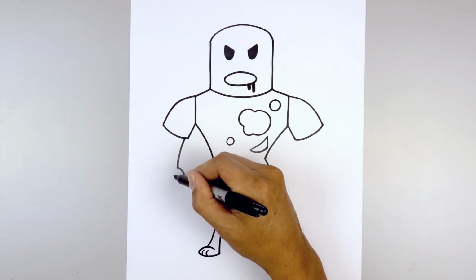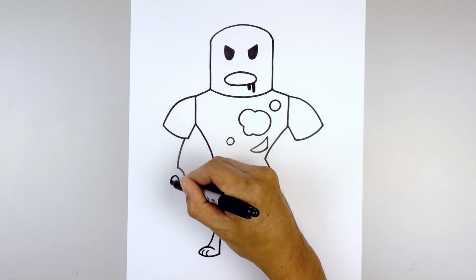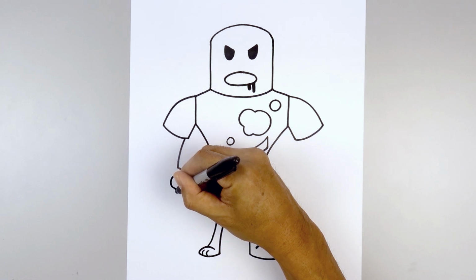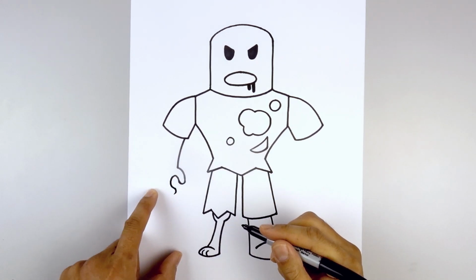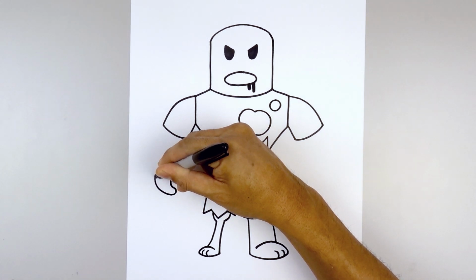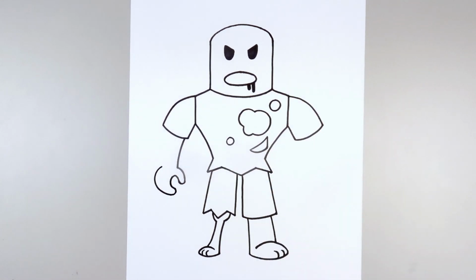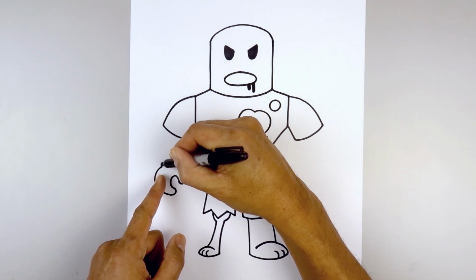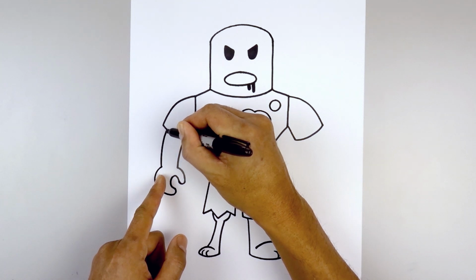Now let's blend into the hand. From here we're going to continue that curve, going around, and then back in. We're going to round out the tip of the hand. I'm going to pull this around and then up towards the wrist. So we're going to go down, out, and then in. And then from the wrist, we're going to follow the same curve of the arm, going up and then in behind the shirt.